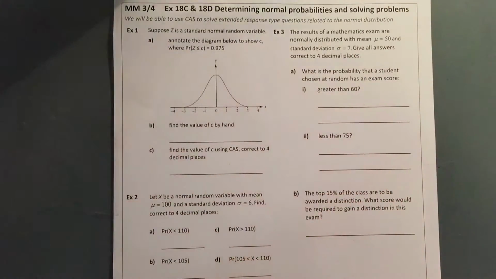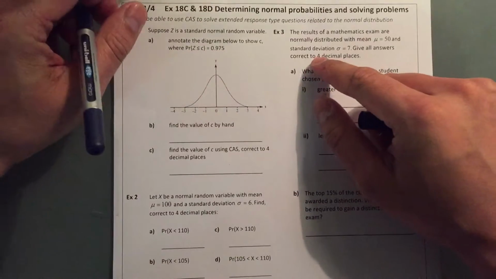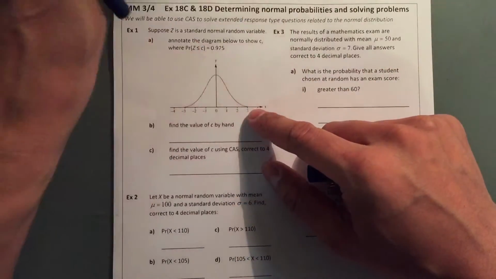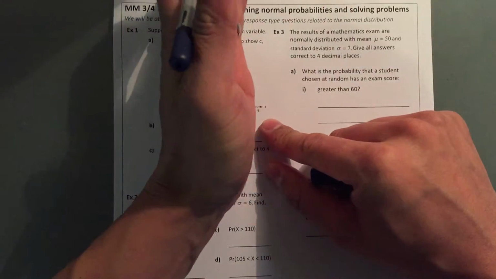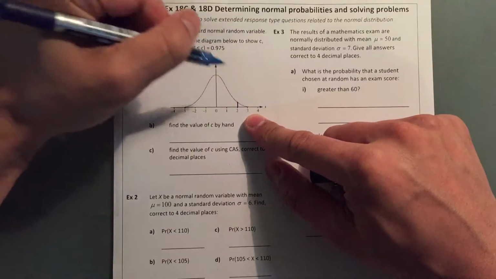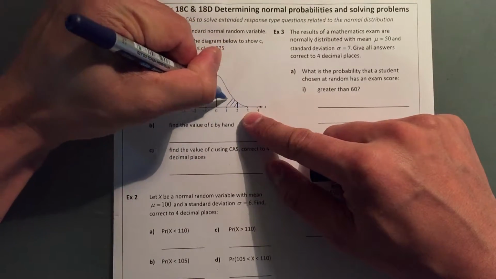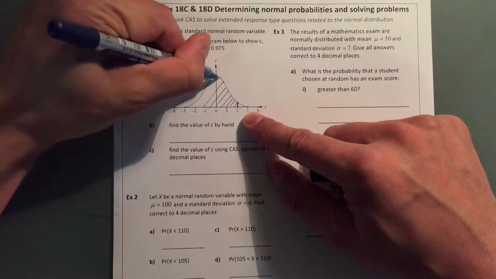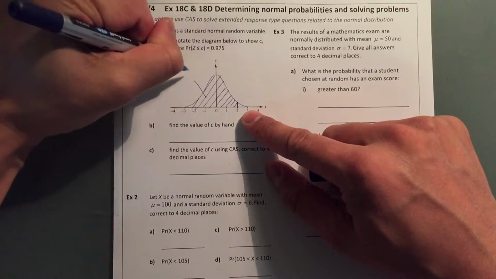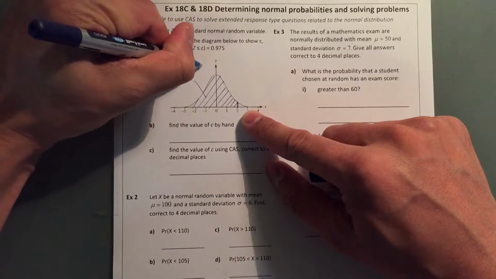So we're thinking back to our 68, 95, 99.7. And so if we need 97.5% of the data to be below our C value, then we're talking about 2 standard deviations. Because here would be 97.5% of the data.